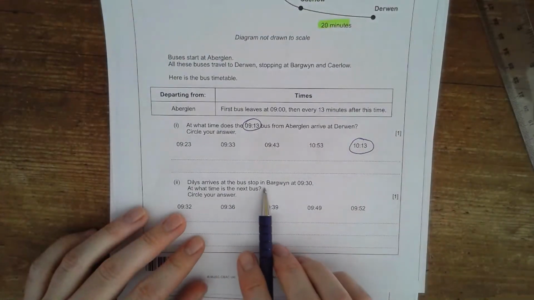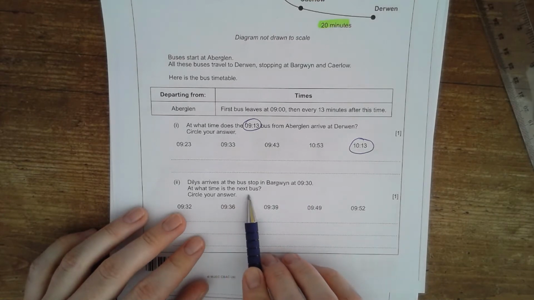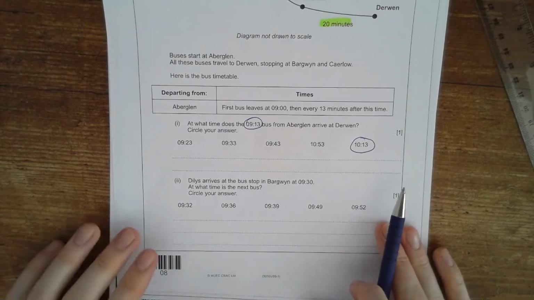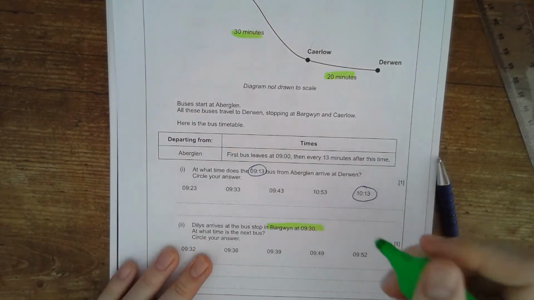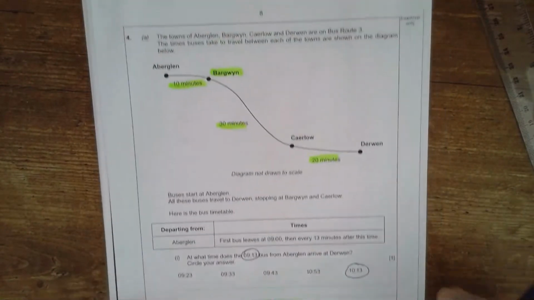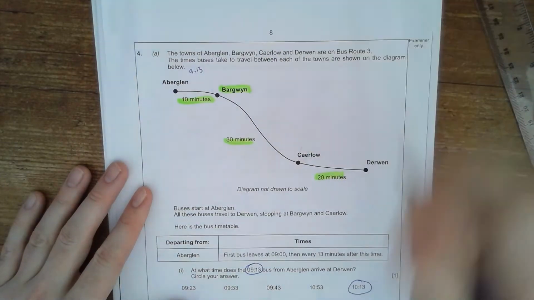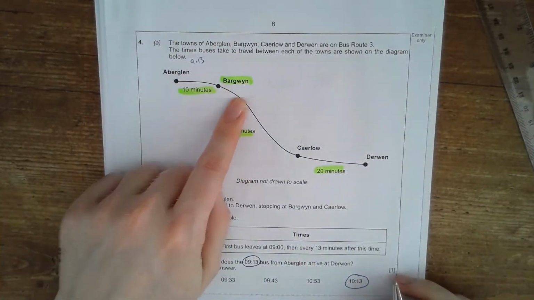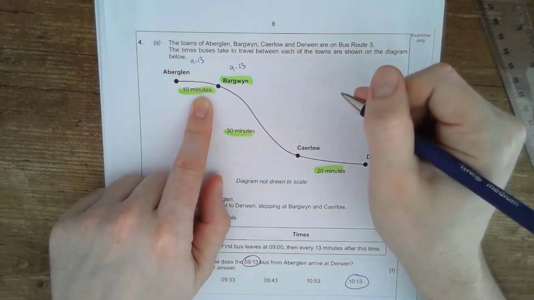Dilys arrives at the bus stop at Bargwyn at 9:30. What time is the next bus? Okay, so she goes to this place, Bargwyn, at 9:30. Now, we know that leaves at 9:13. It's going to get to Bargwyn 10 minutes later, so at 9:23.